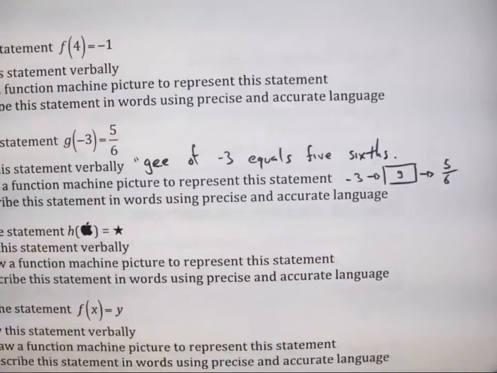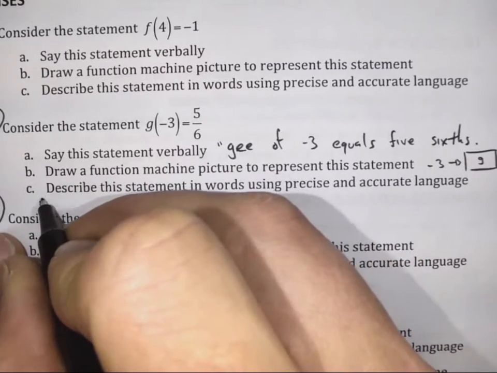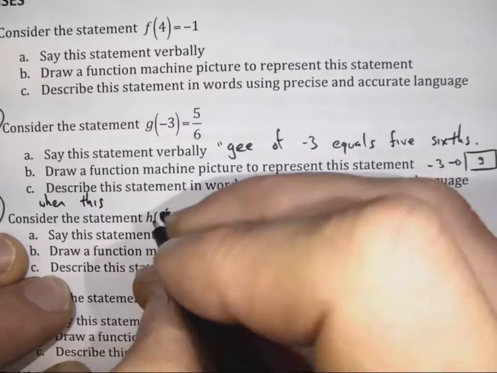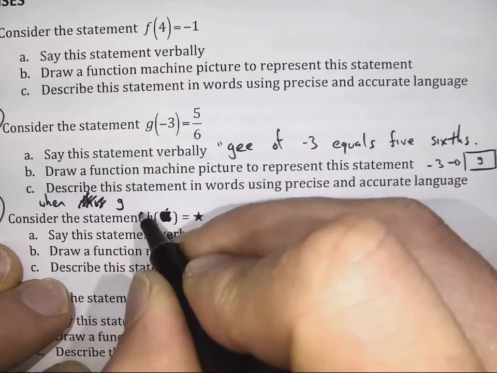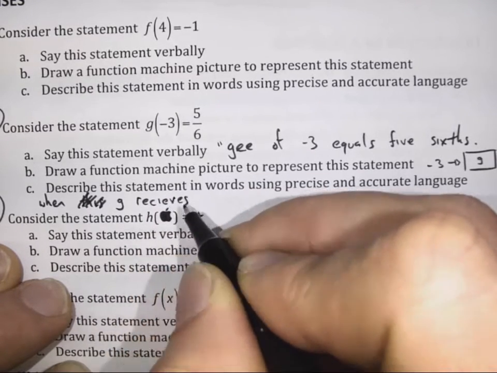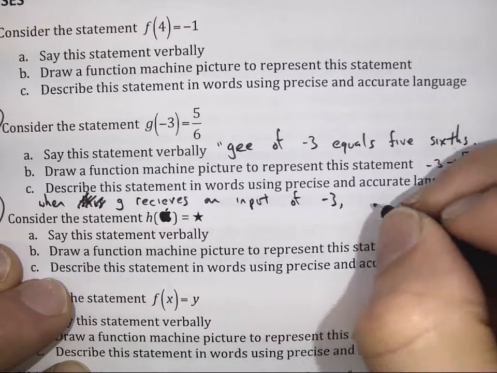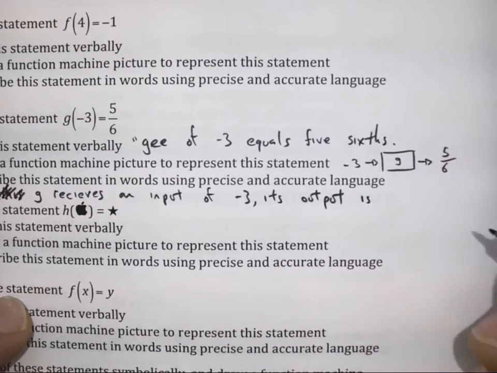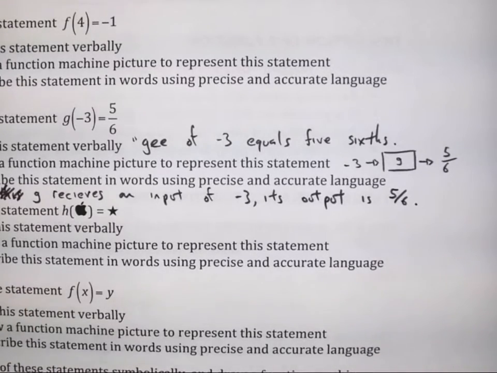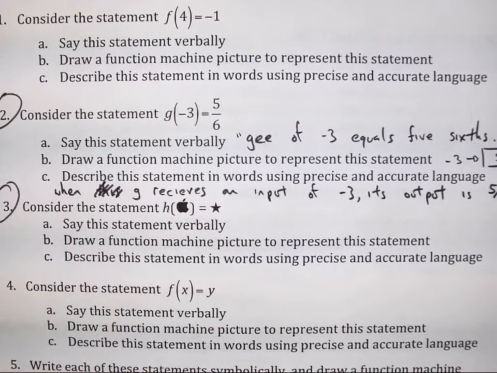Okay. And lastly, describe this statement in words using precise and accurate language. So the way I would do that is I would say, when this function, or maybe I can be more precise than this function actually. Let's say when g receives an input of negative 3, comma, its output is 5/6. That's it. That's really all we're doing here. We're just making sure we really understand the notation here. We need to be able to look at that and understand what it means, not just recognize it as some symbols.